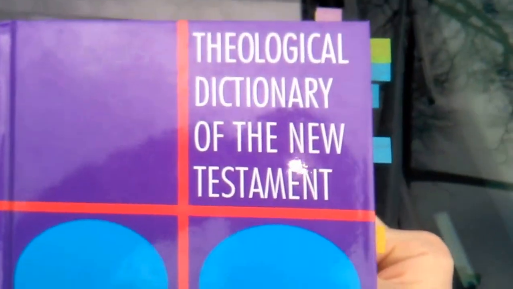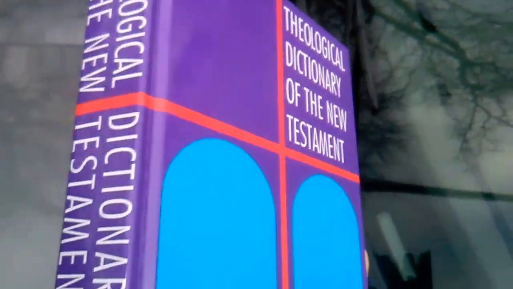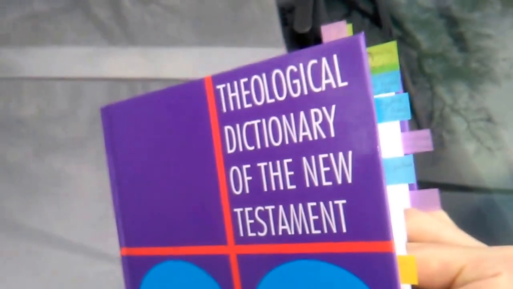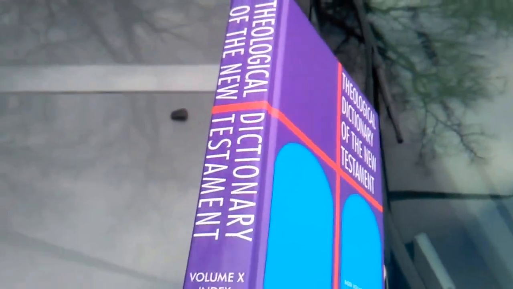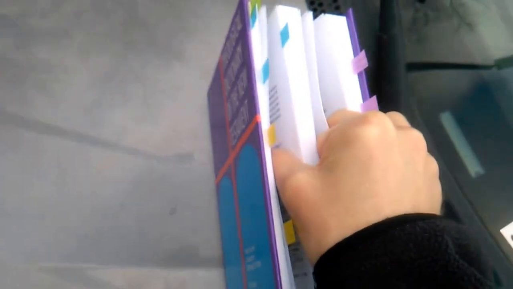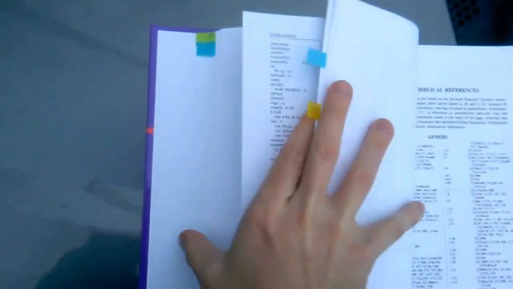Okay, so again, here we have the index volume, and I'm doing this for you again, David, because you told me you're interested. So right here in the index volume, a little tiny bit in the beginning, like I showed you in the last thing, is dedicated to the English, the Greek, and the Hebrew. Like I'll show you the first pages again.